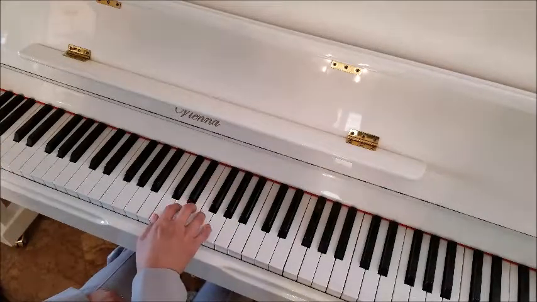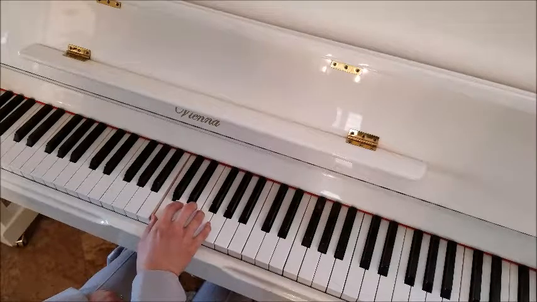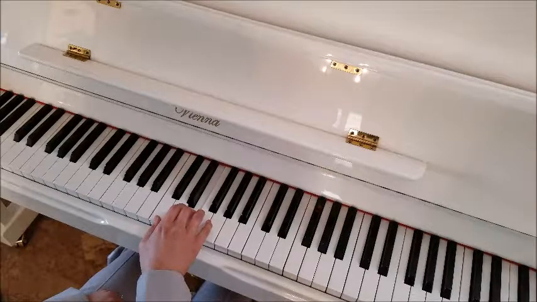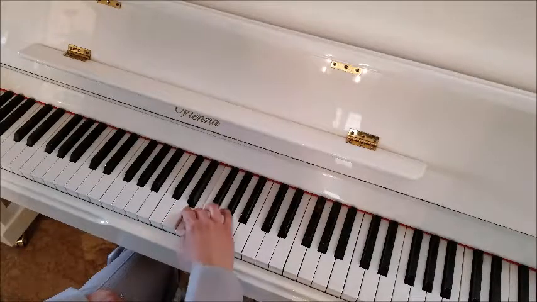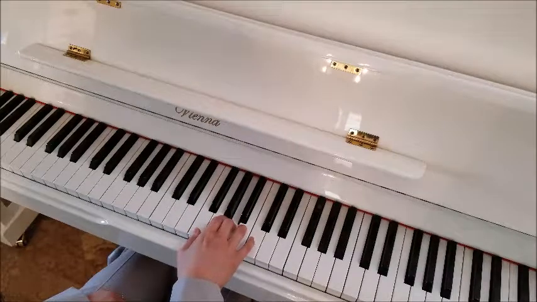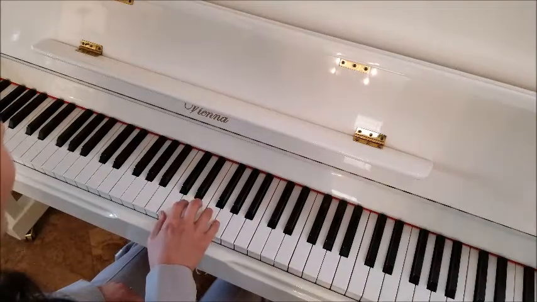So, I guess we'll have to use some of our fingers more than once. So, let's play the first 3 notes of this scale with our 1, 2, and 3 finger. And then we're going to start again with our thumb. Just go under there with your thumb. 1 again, 2, 3, 4, and 5. Let's see it again.